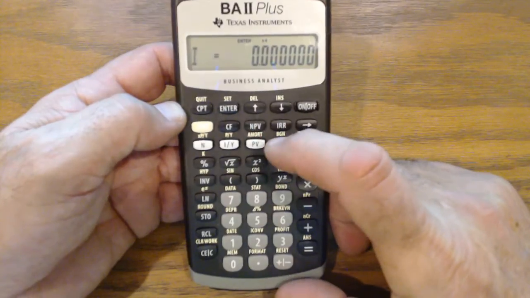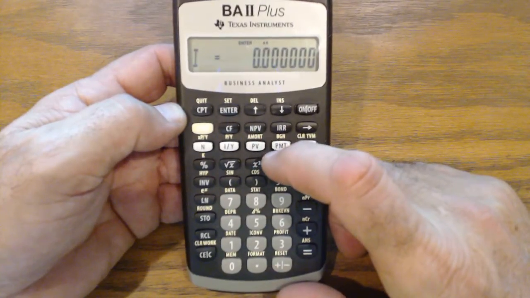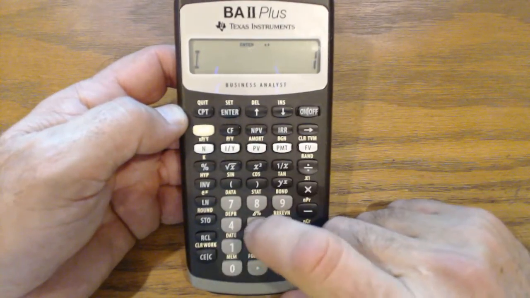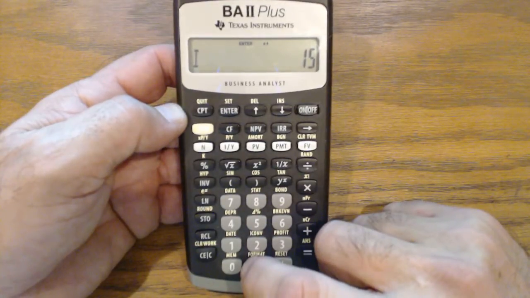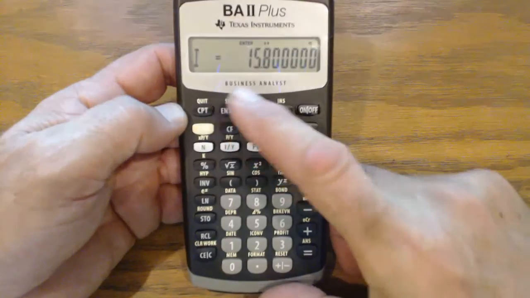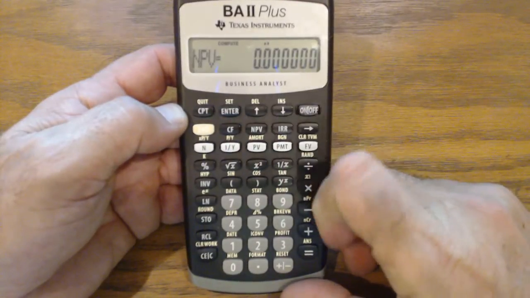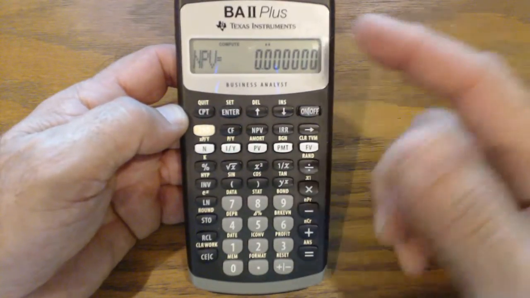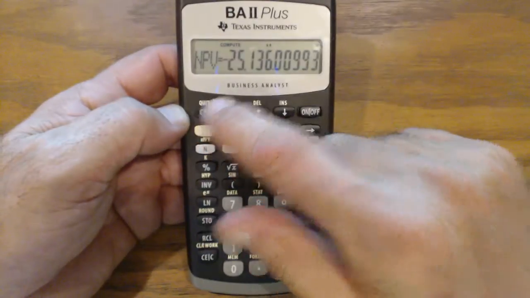Net present value, and they said it's a 15.8% required return, 15.8%. Enter, arrow down, and it's giving us 0. That's because we've got to hit compute.